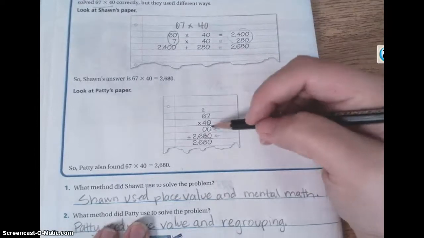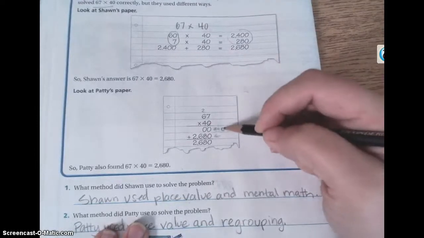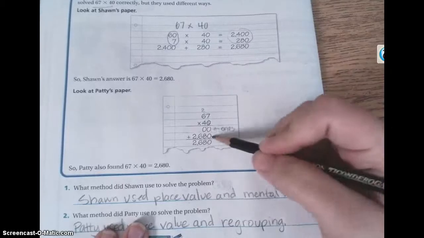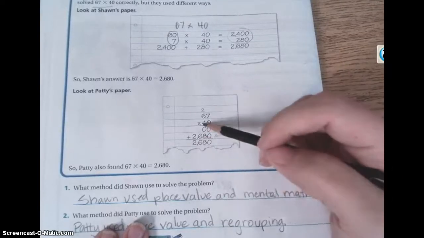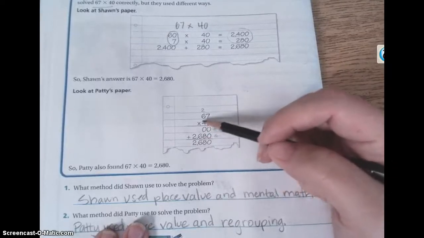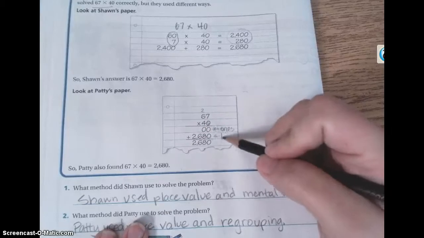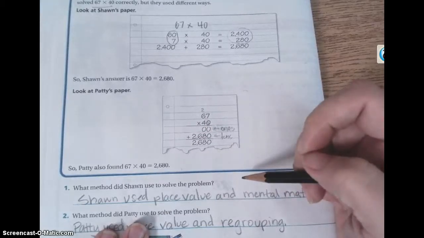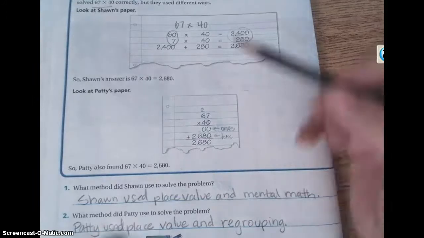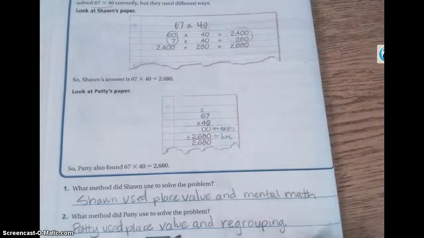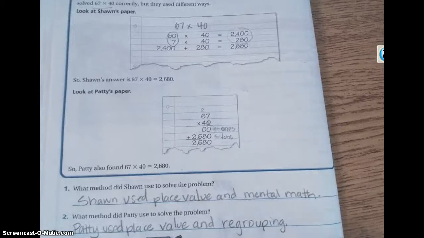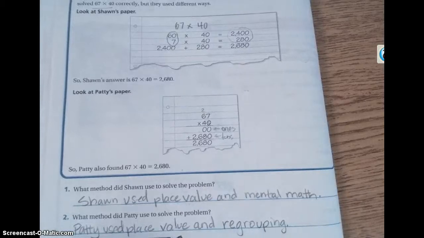Well, when you think about it, this was where she multiplied by the ones, and this partial product down here is when she multiplied by the tens. What you're going to do now is go ahead and do the share and show on pages 172 and 173 in your books.